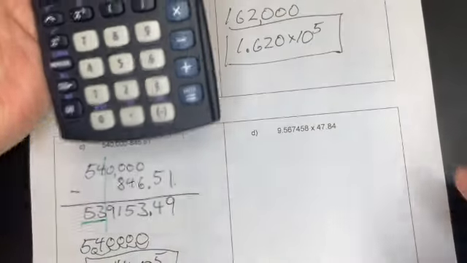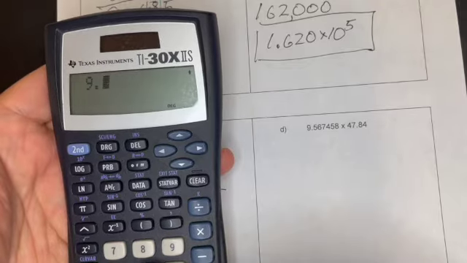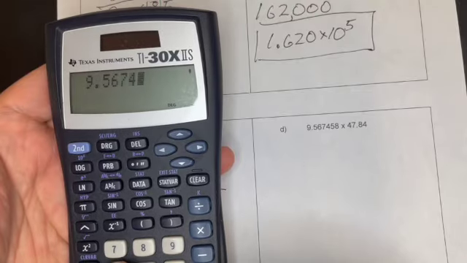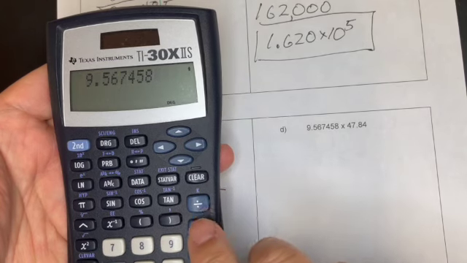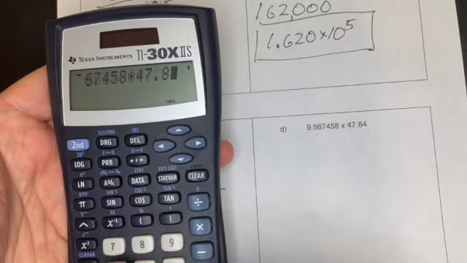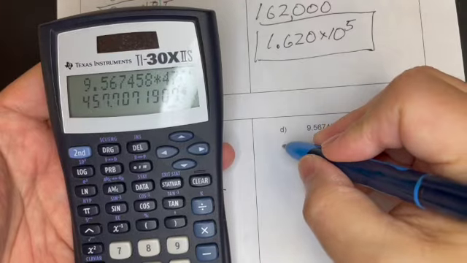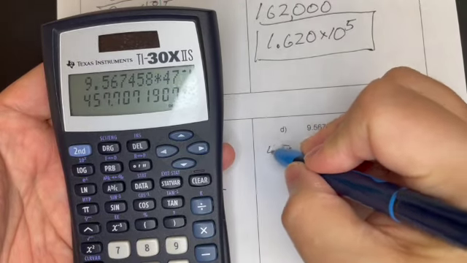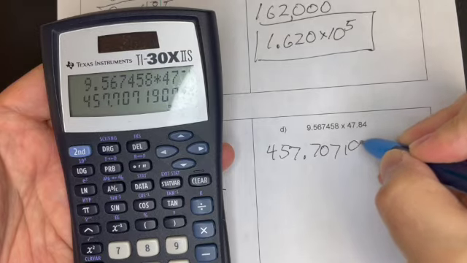Next one, we're going to just use our calculator. That's 9.56748 times 47.84, and we get a raw answer of 457.7071907.